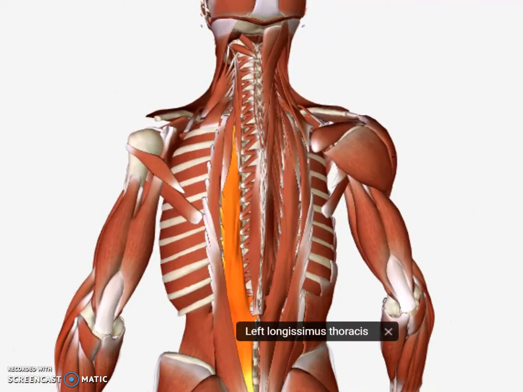This is the longissimus thoracis. Its function is extension of the vertebral column, lateral flexion, and rotation of the head. The origin is the sacrum and spinous processes of lumbar, and the insertion is the transverse processes of T1 to T12 and the angle of ribs 9 to 10.